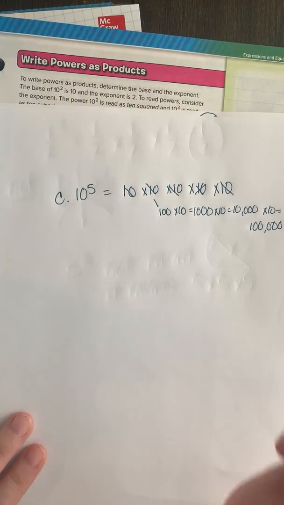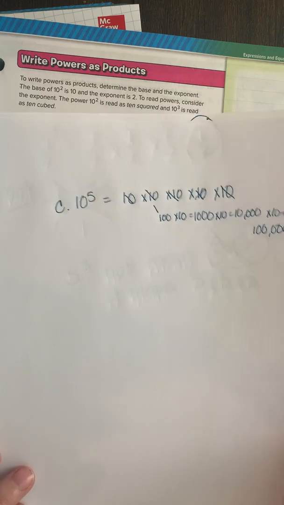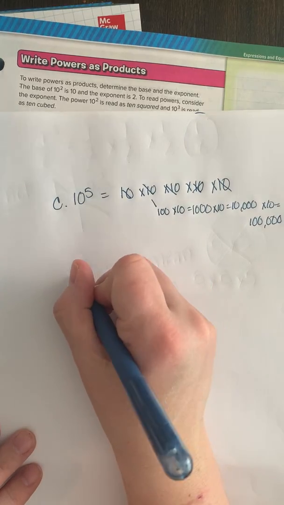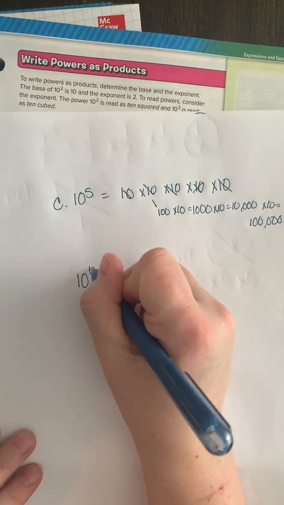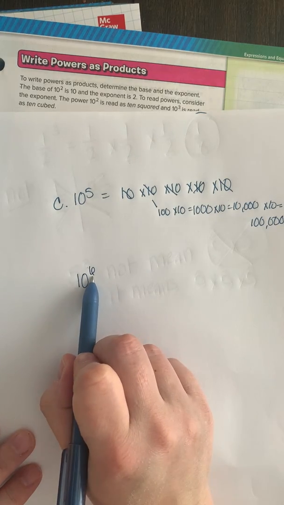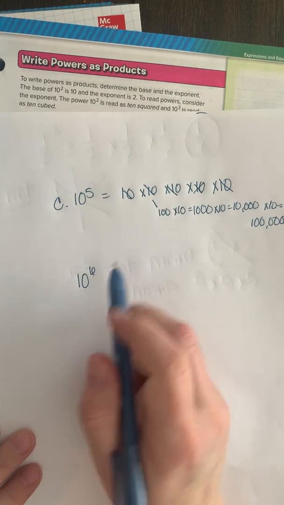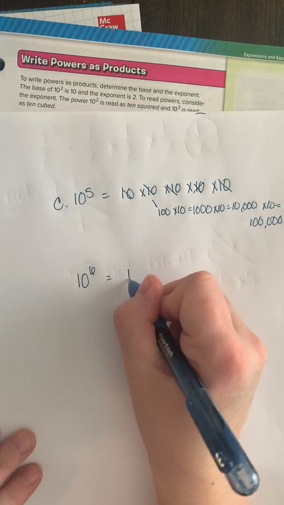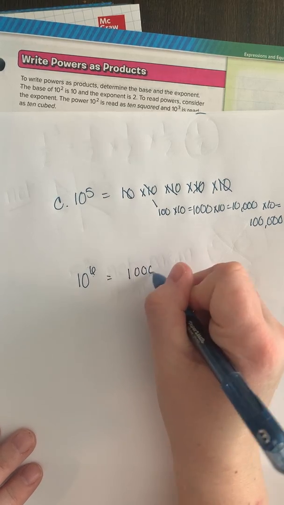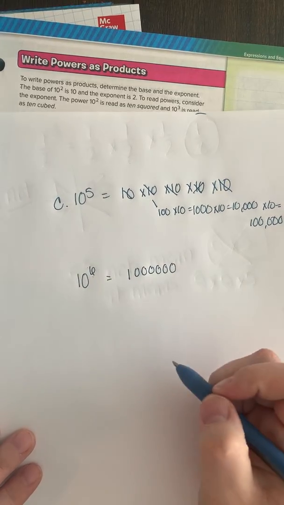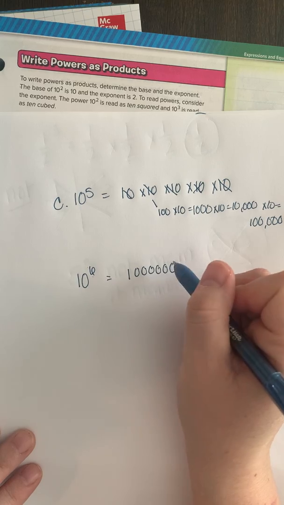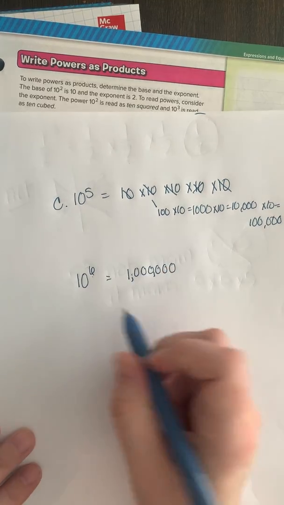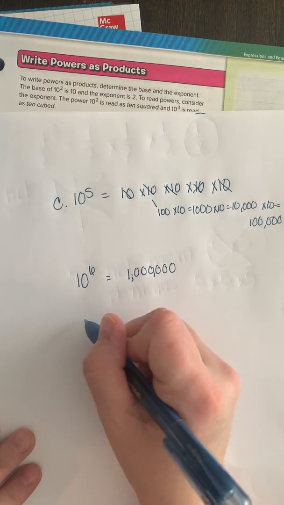I wanted you to work out that the long way, just so I know you got it. Let me show you a trick with the tens. Any 10, no matter what the number is here, that's how many zeros you need to have in your answer. So in other words, 10 to the 6th power is 1 with 1, 2, 3, 4, 5, 6 zeros, okay? And I'm going to go ahead and put my commas in. So 10 to the 6th power is 1,000,000.